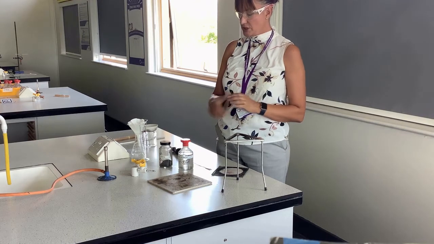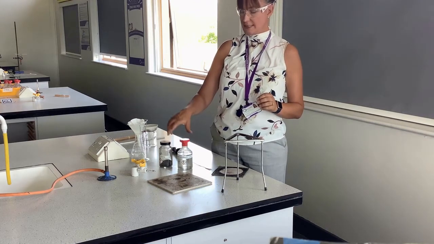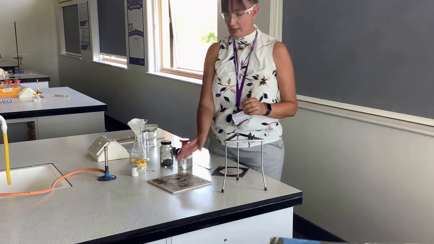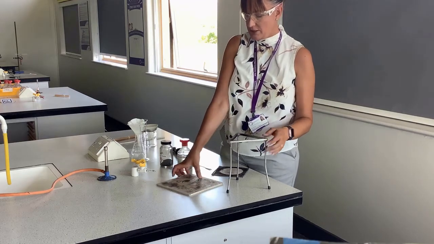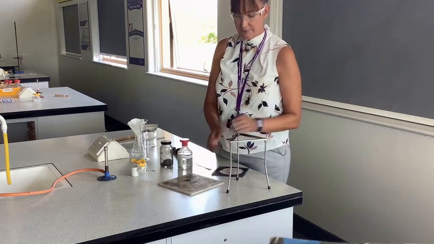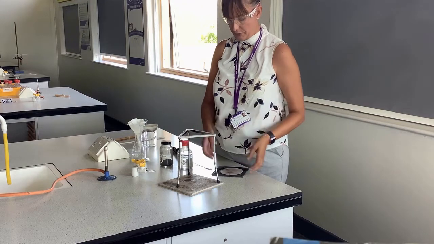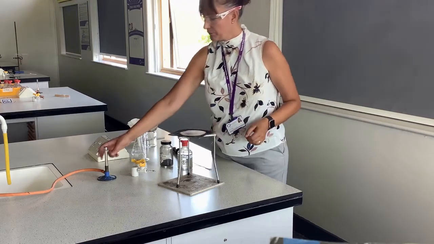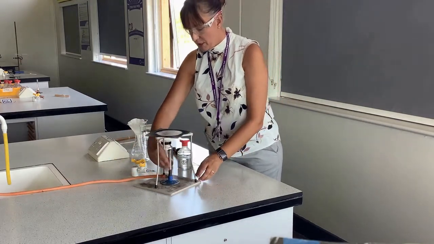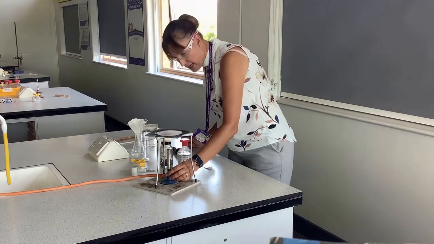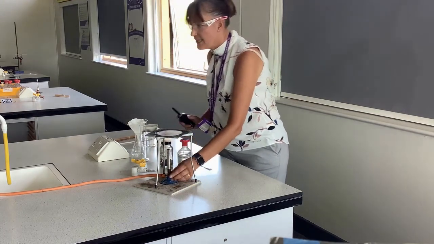First of all then we're going to create our salt, and to do that we are going to need a Bunsen burner. So I have a heat mat, a tripod and a gauze. I have a Bunsen burner, making sure that when I light it, it's on a yellow flame.